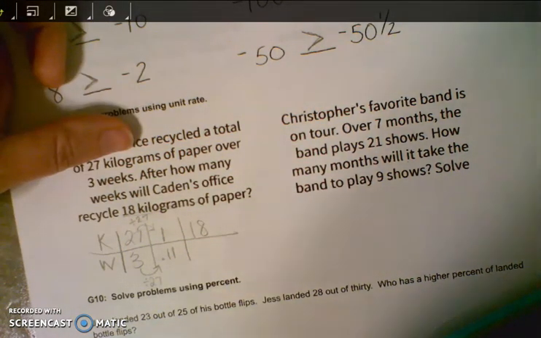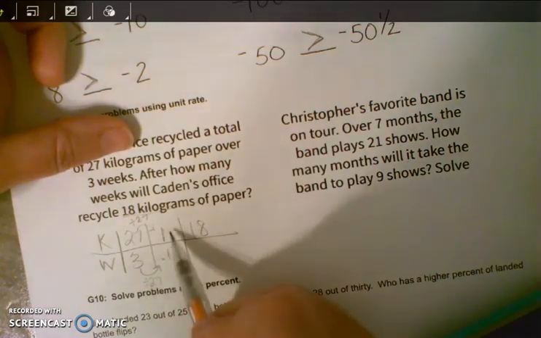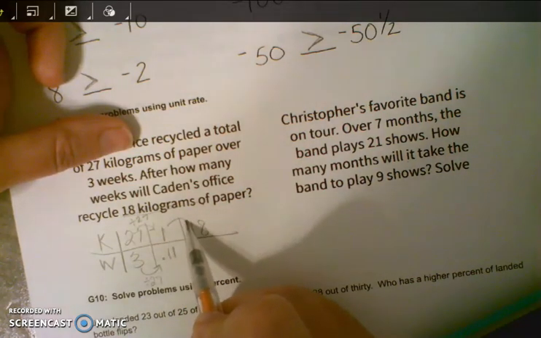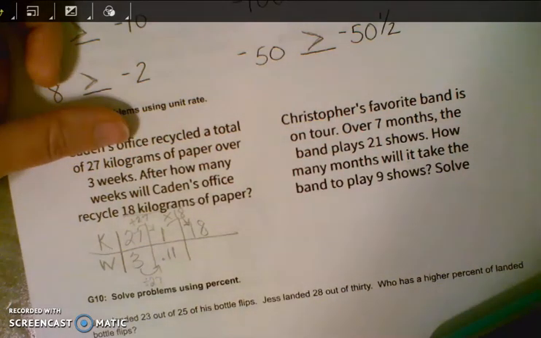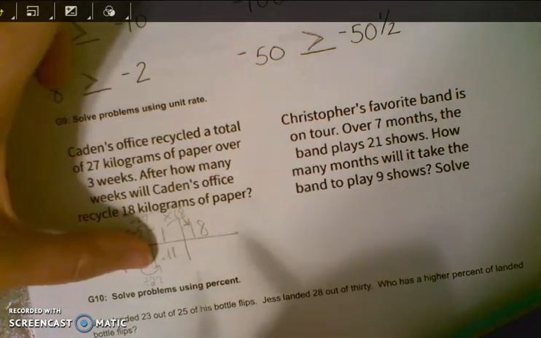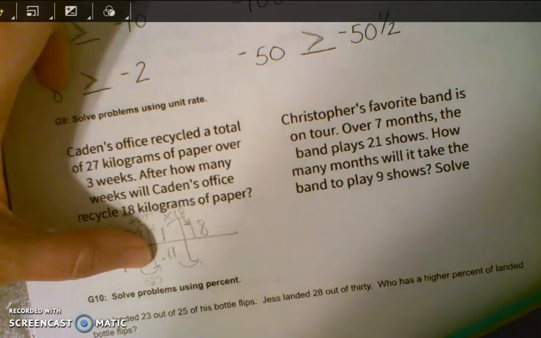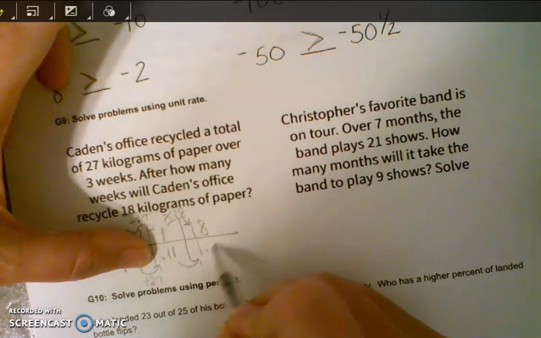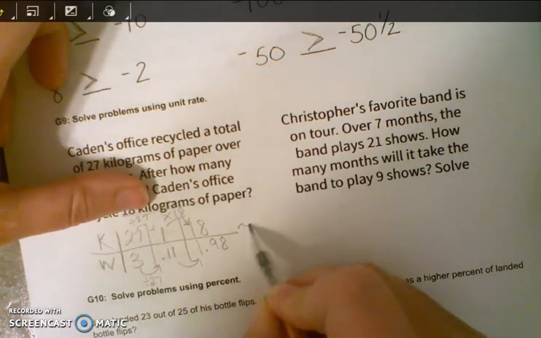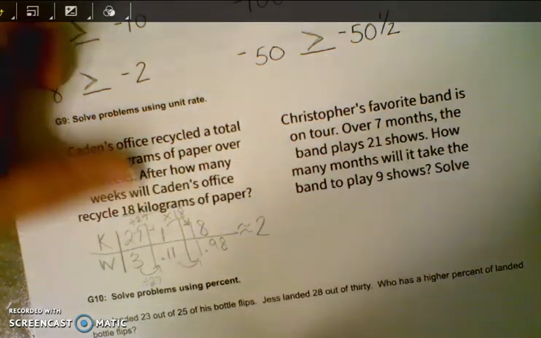And now I want to scale that number back up to 18. So to get from 1 to 18, I can just multiply by 18. And I'm also going to multiply my 11 hundredths by 18. Which is going to give me 1 and 98 hundredths. It's about 2.